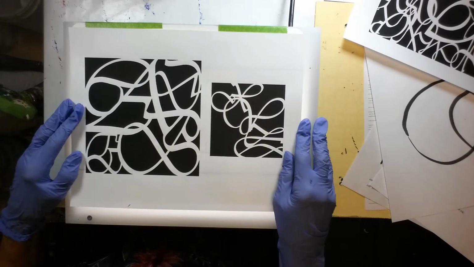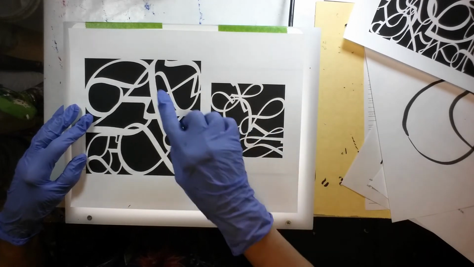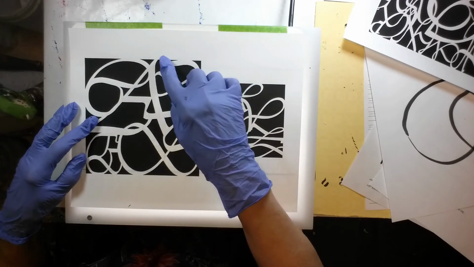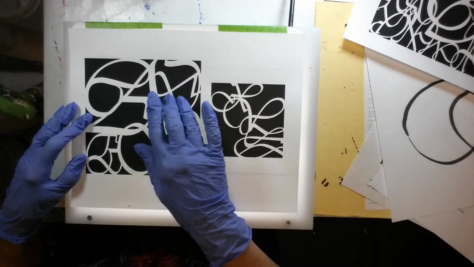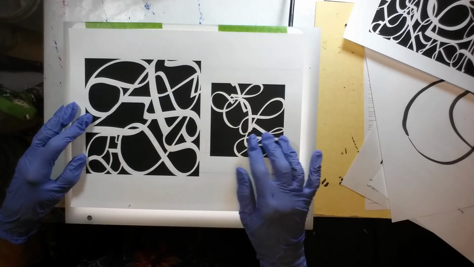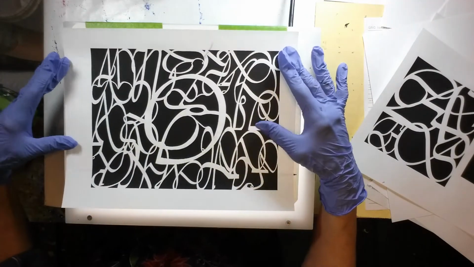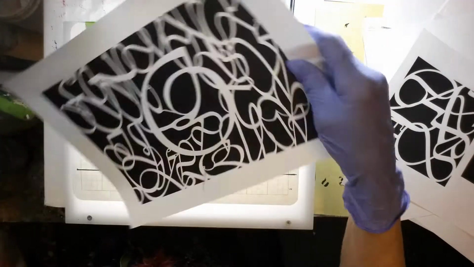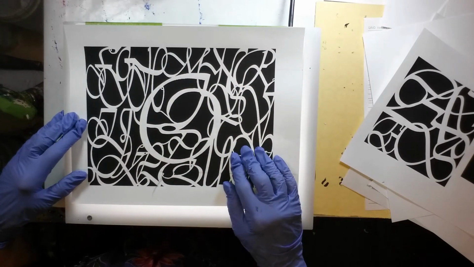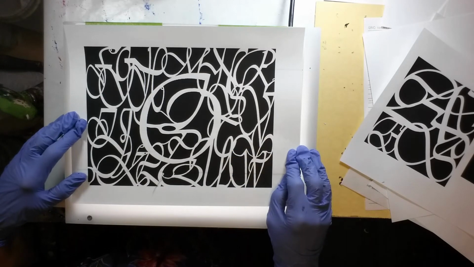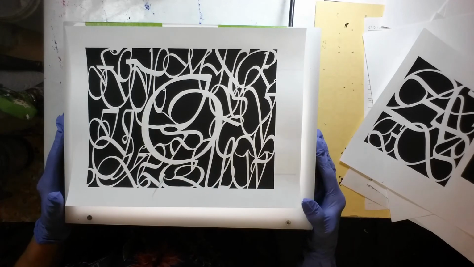When I was creating these in the computer program, I was able to just take liberties with all of these swirly lines and all the loops and curls and use those to connect the letters to create a stencil that would hold together. And this is the other one. This is the 9x12. This printout here is a little smaller than the actual stencil, but this is what it looked like when I created it on the computer.